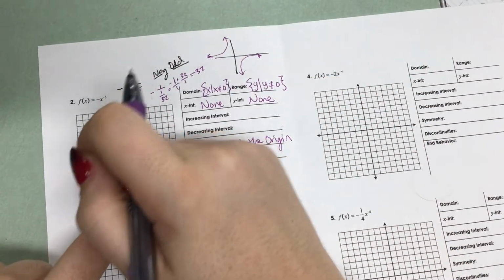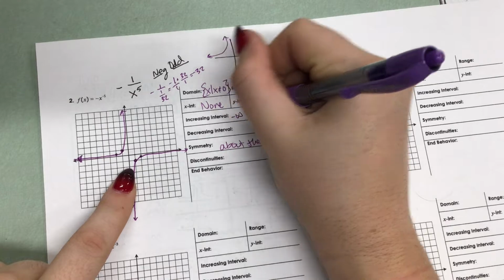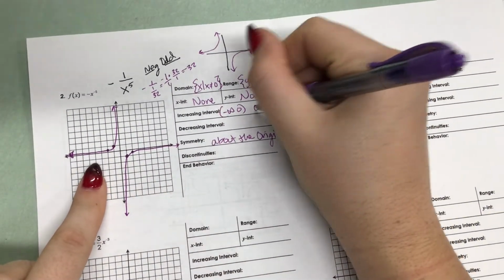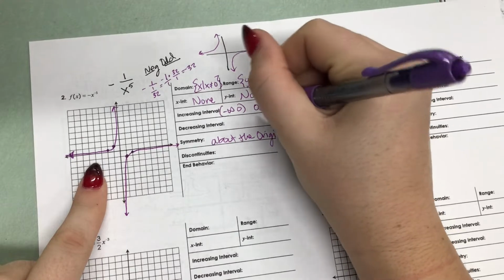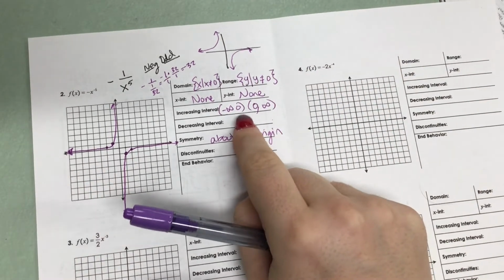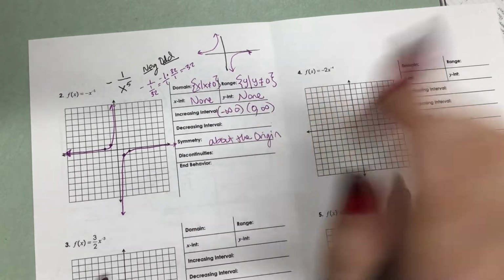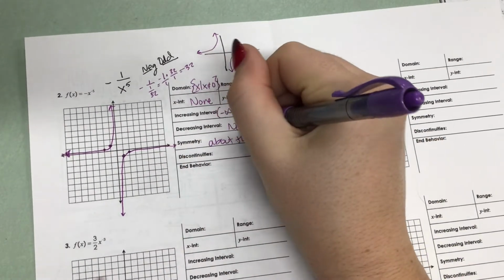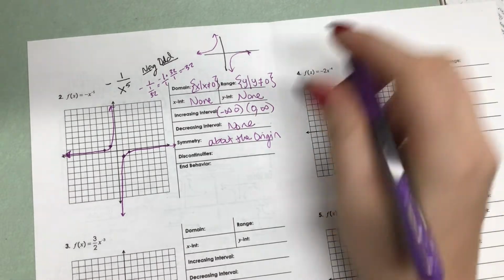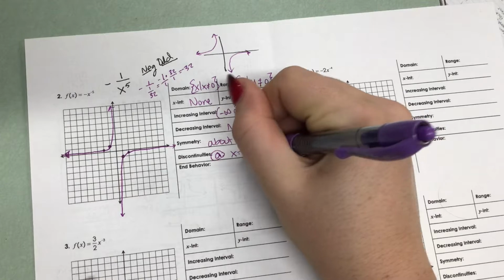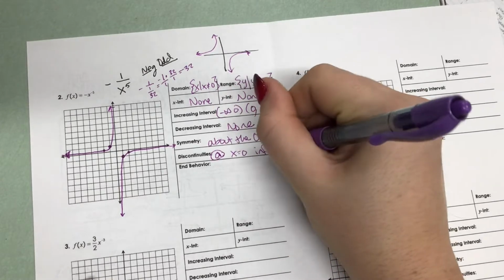It's increasing from negative infinity to 0, and this one is also increasing, so we're going to go also from 0 to infinity. We have to put 2 here because we're not including this value of 0. So it's basically hopping over 0. Decreasing, there's none. Discontinuities at x equals 0, there's an infinite discontinuity.